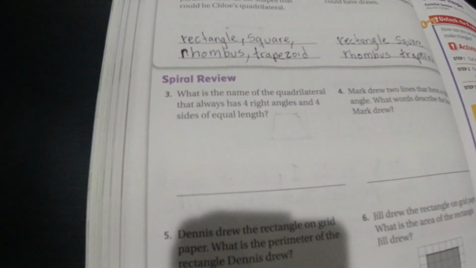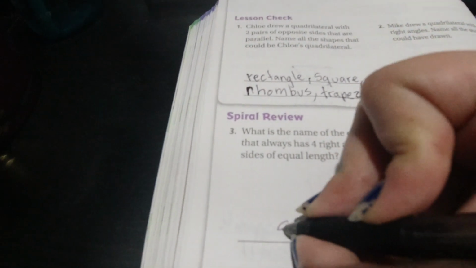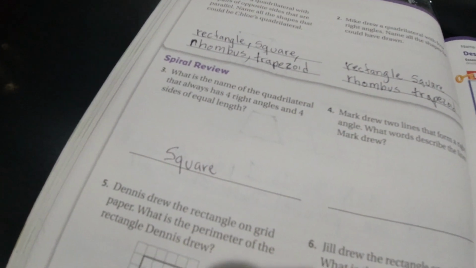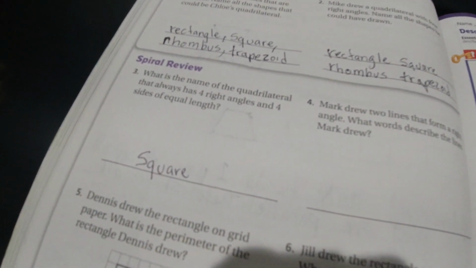What is the name of a quadrilateral that always has 4 right angles and 4 sides of equal length? So always 4 right angles and always 4 sides of equal length. That's a square. A rhombus doesn't always have to have right angles, and a rectangle doesn't have all 4 sides equal in length.